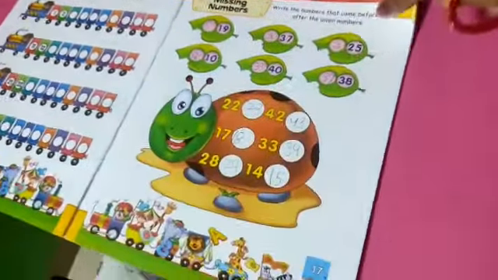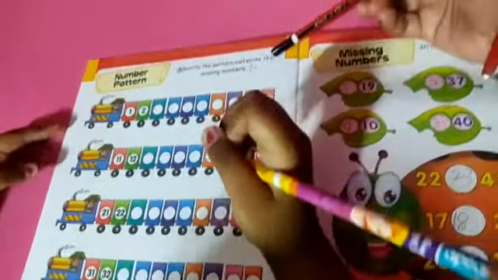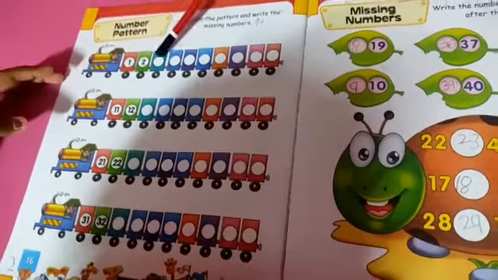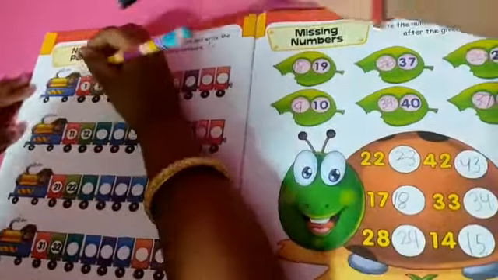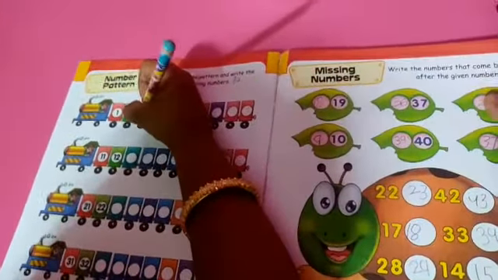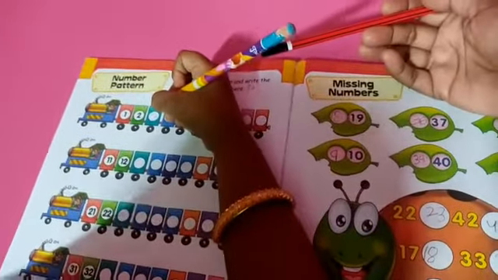Good job, Aashi. And next, identify the pattern and write the missing number. Okay, missing number. 1, 2. Next, missing 3. Yeah. Write, please. Complete the pattern. Next. 4. Yeah.